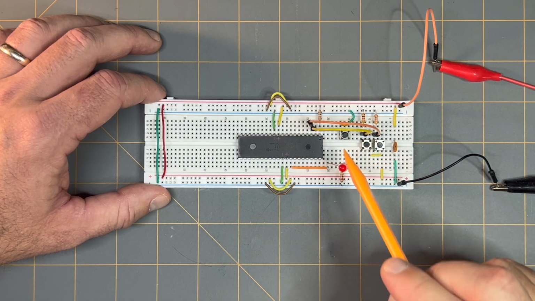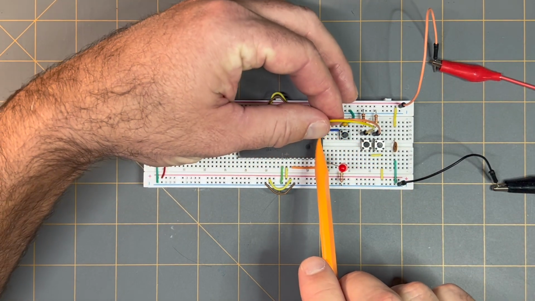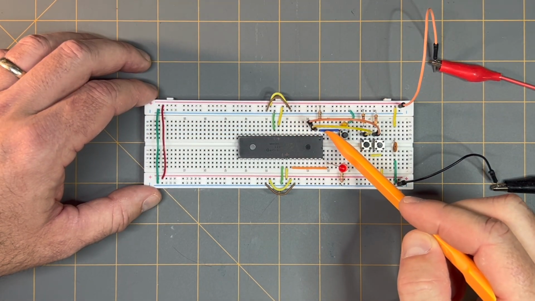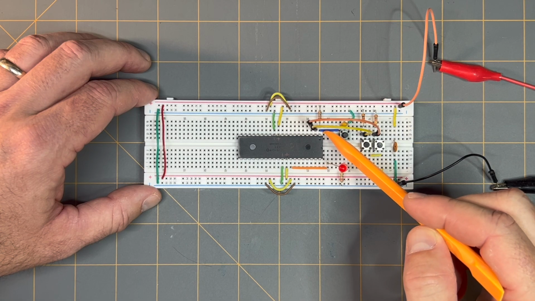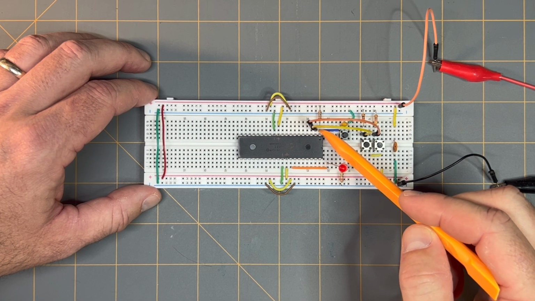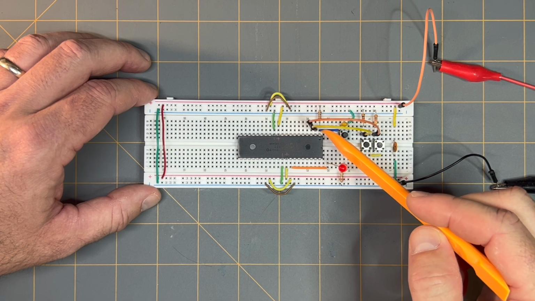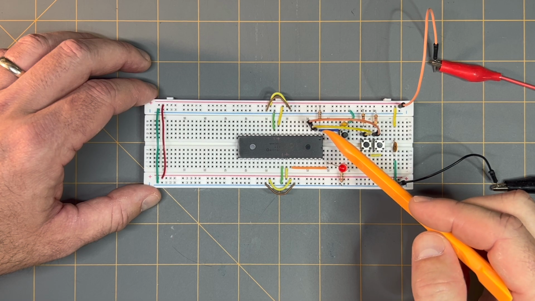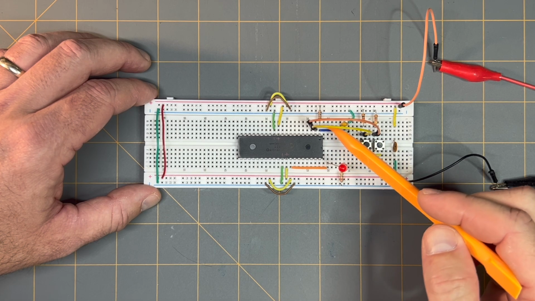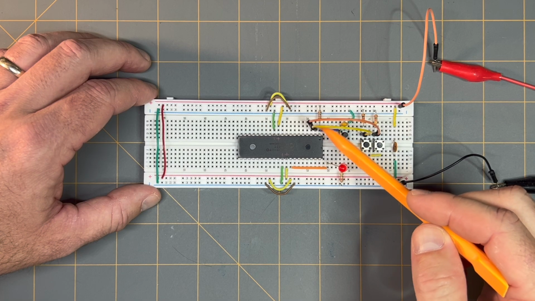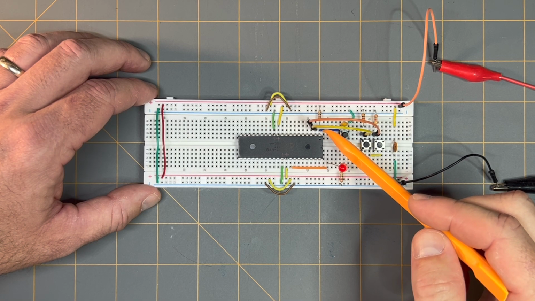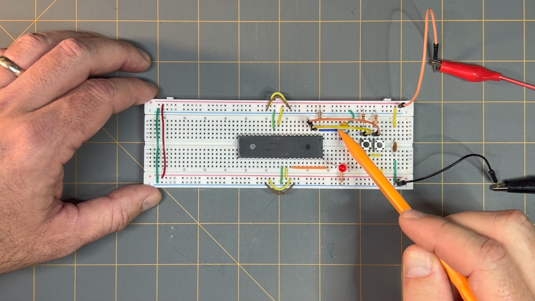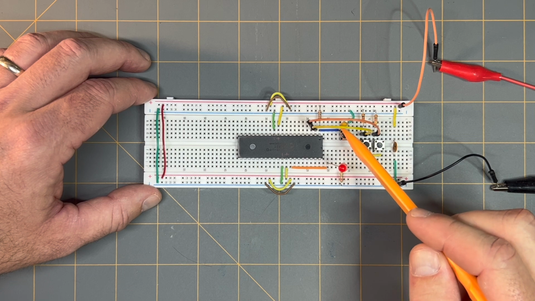Next, I took a blue jumper wire, and I'm not sure if you can see that in the camera, but it's right here, and one leg of that blue jumper wire is placed into point C22 on the breadboard. That's also in line with pin 1 of the PIC and that 1 kilo ohm resistor. And I placed the opposite leg of that blue jumper wire at point C17 on the breadboard.